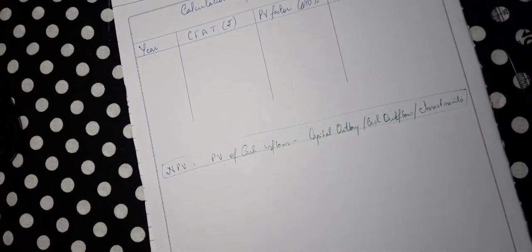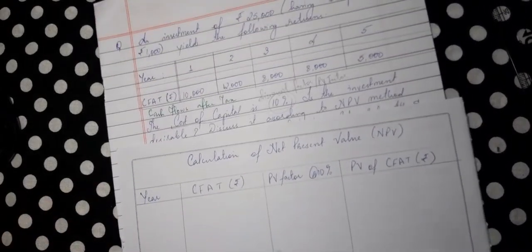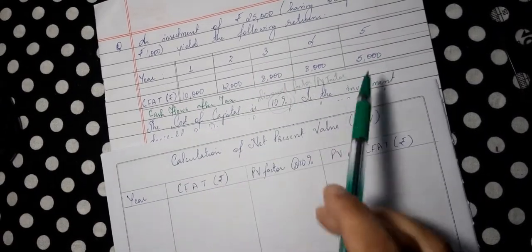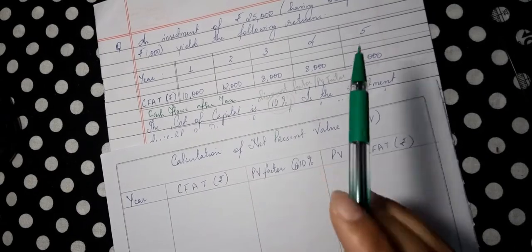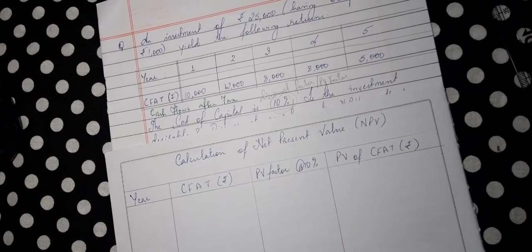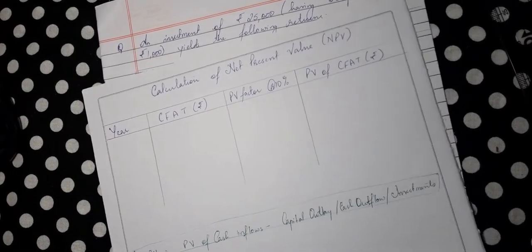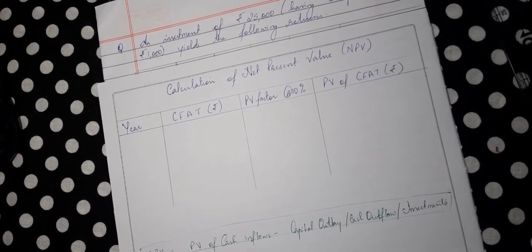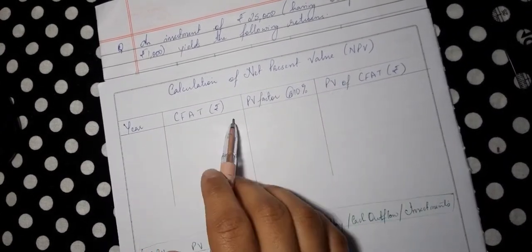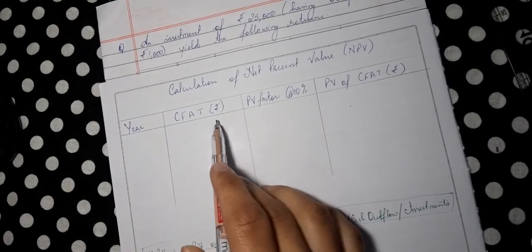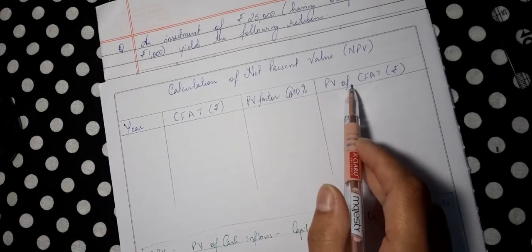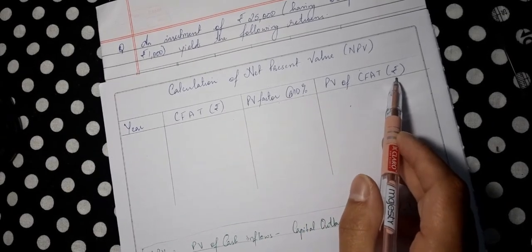Now in this question, we have 5 years. For each year we have to calculate the present value, and the total that we get will be termed the present value of cash inflows. You'll understand when we're doing it. So we have to prepare a table for the calculations first. Write down calculation of net present value, and under that prepare a table with 4 rows: year, cash flows after tax in rupees, present value factor at the rate of 10%, and present value of cash flows after tax in rupees.